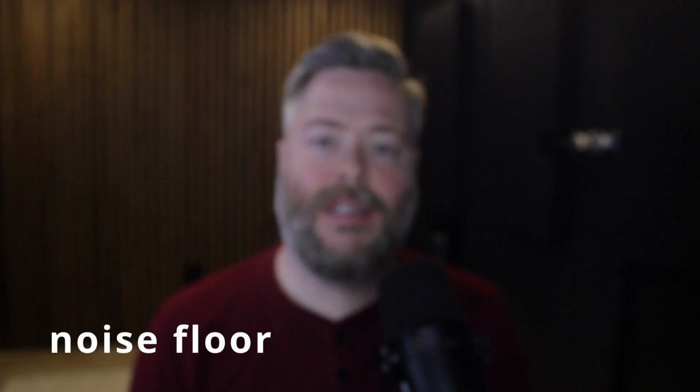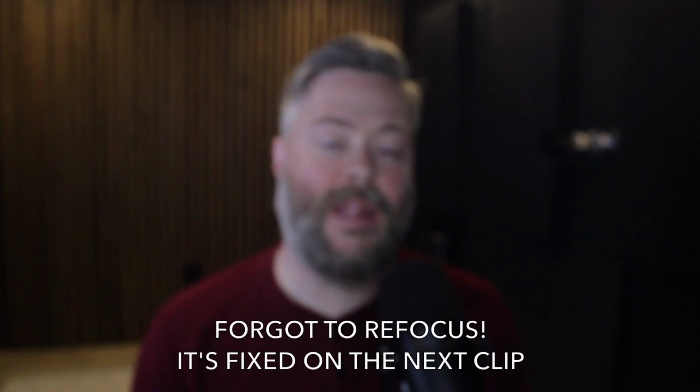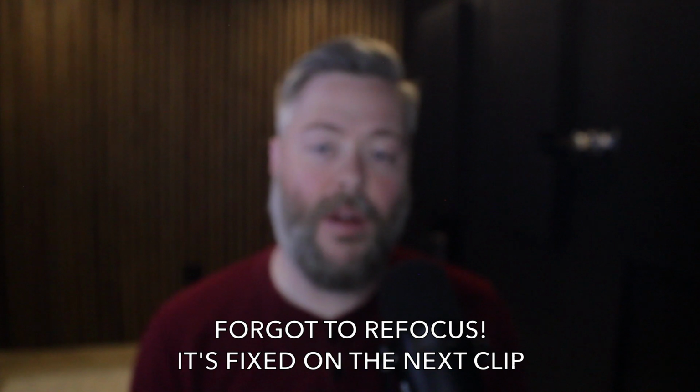Noise floor. This is a useful piece of information to have when you're trying to figure out things about soundproofing. Okay, this is basically talking about what the ambient noise is in a certain area when you're trying to soundproof. So for example, in my house, outside in the afternoon, I know that the ambient noise, or the noise floor, is somewhere around 45 decibels.